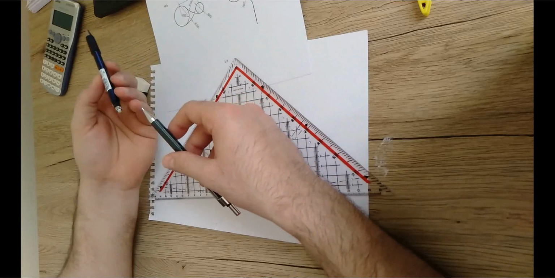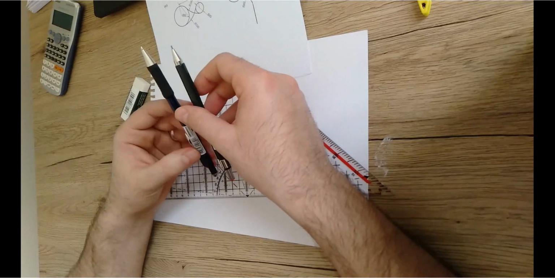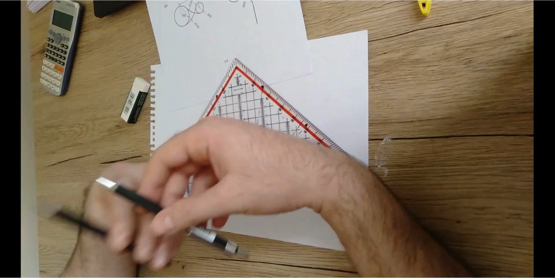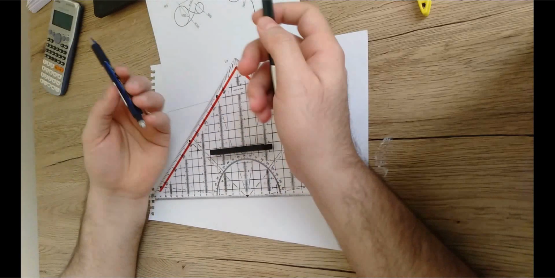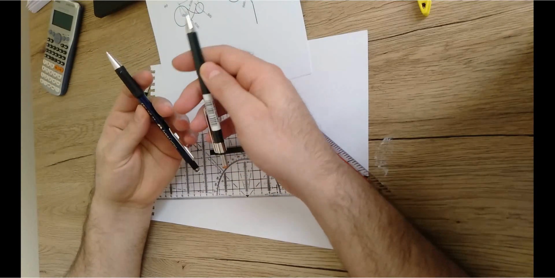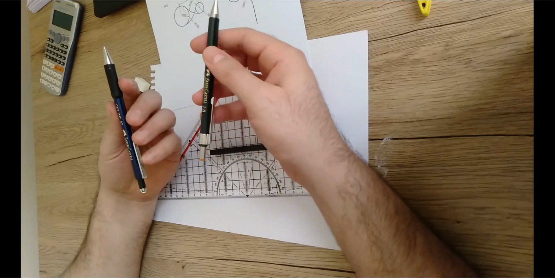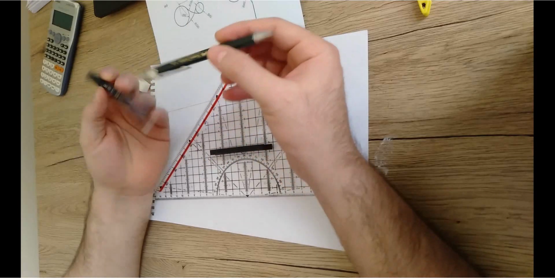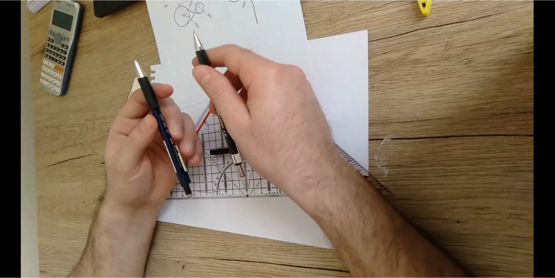One is the 0.5 and the second one is the 0.7. As for myself, it's up to you, you can change and do what I've done here. I prefer using thicker pencils, so that's why I've brought the 0.7 and the 1 millimeter pencil.